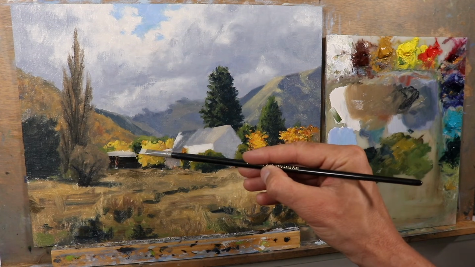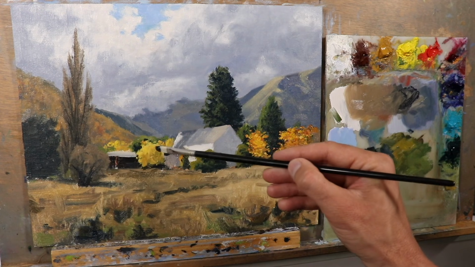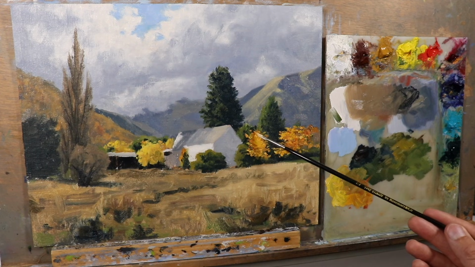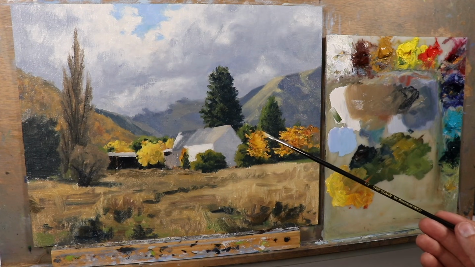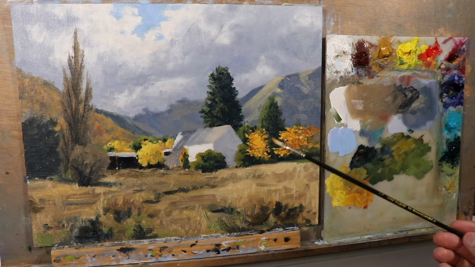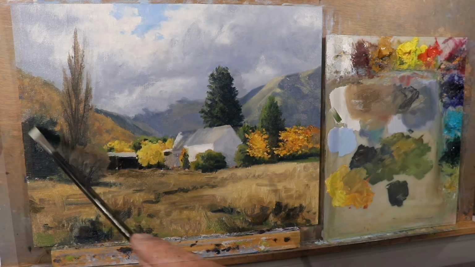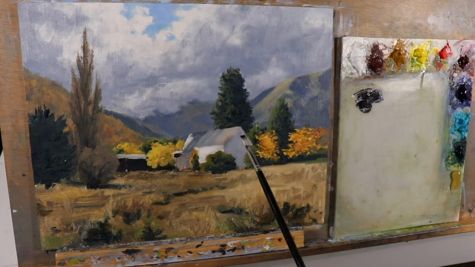Now let's just talk about the composition and the arrangement of this scene. So obviously the cottage is the main focal area here. Now the most important thing is we don't have our focal area in the middle, so I've placed the cottage to the right of the centre. Also there's a lower horizon line as well, so the cottage is in the lower part of the painting.